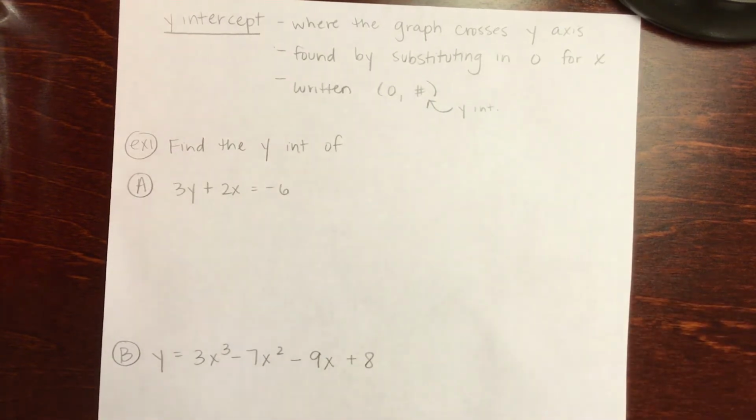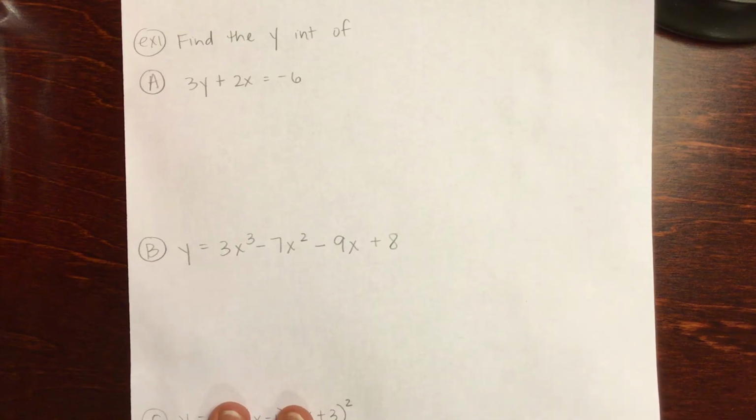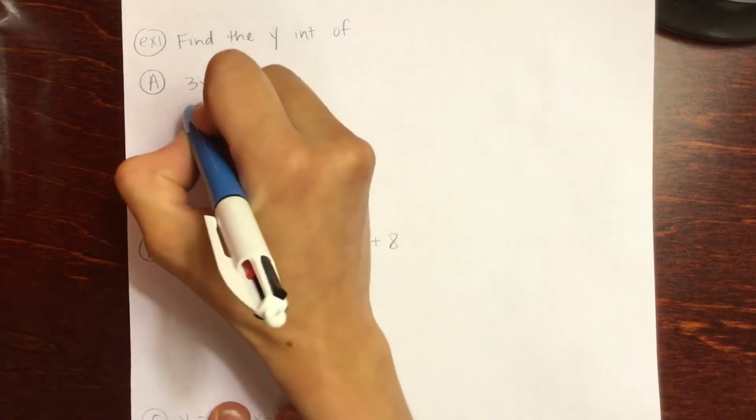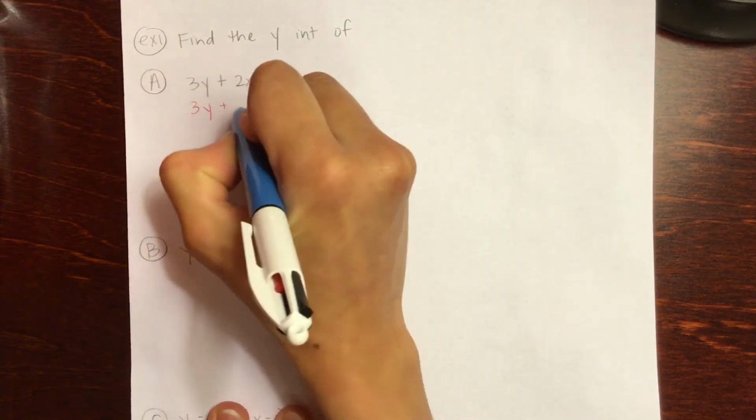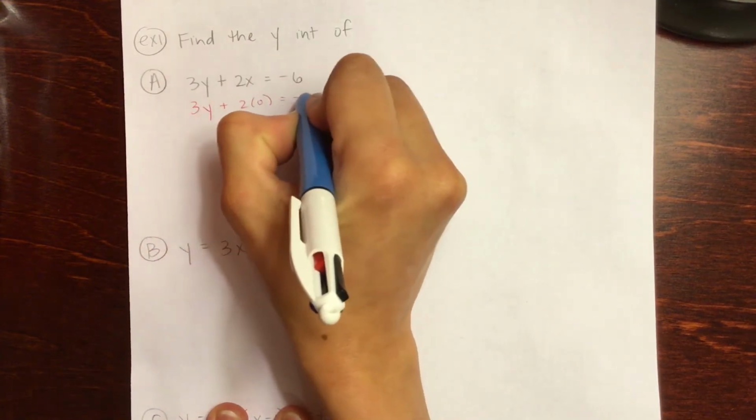Let's do a few examples. If I give you an equation, you should be able to determine the y-intercept. Find the y-intercept of 3y plus 2x equals -6. If we're looking for the y-intercept, we want to keep y in the equation, but we need to get rid of x. X is 0 for the y-intercept.